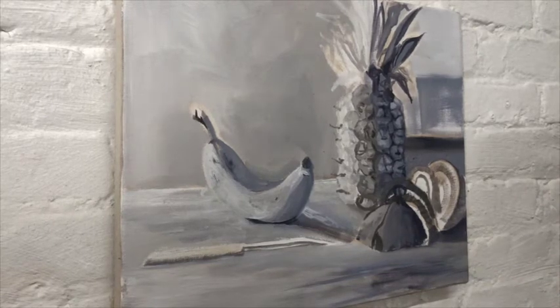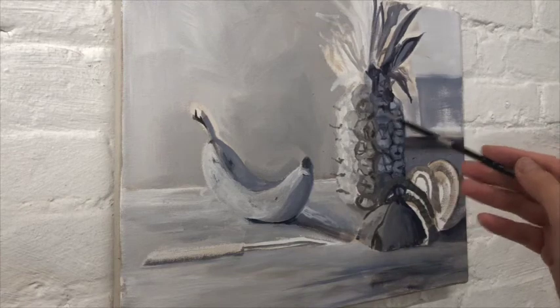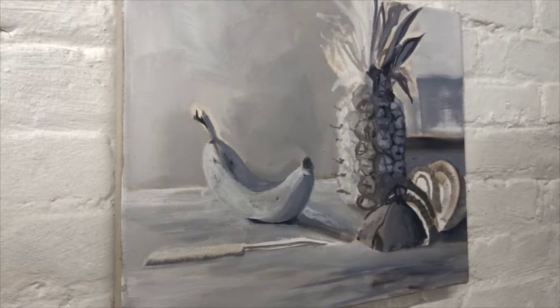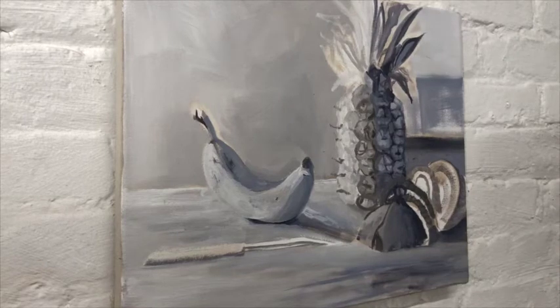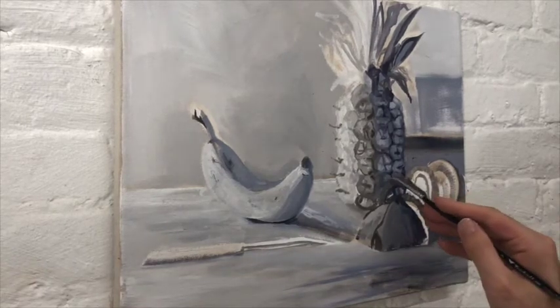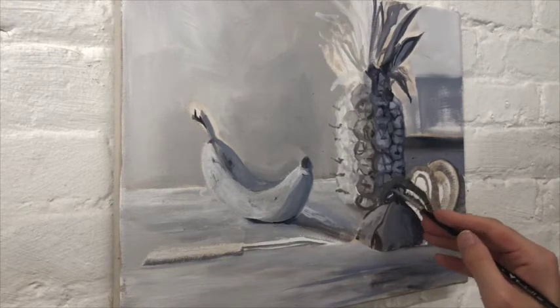I think I picked a really tricky object to paint because there are a lot of small details, and I'm having to balance those small details with some big marks so it doesn't just become all confusing and too much to look at.